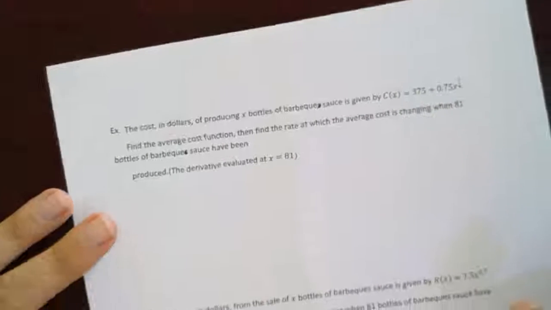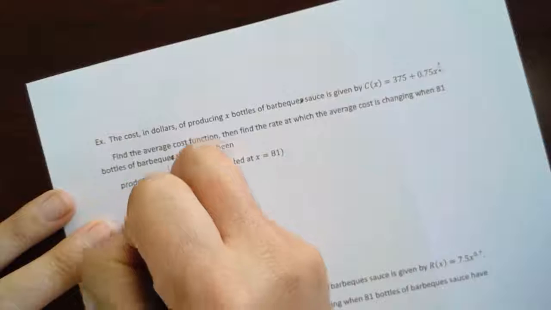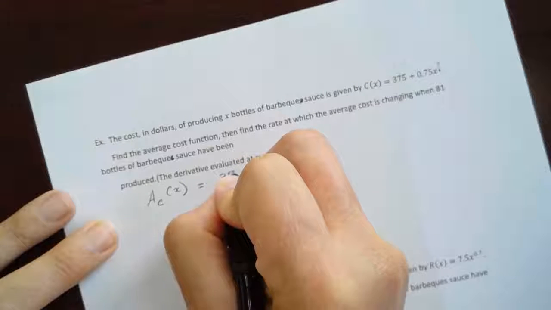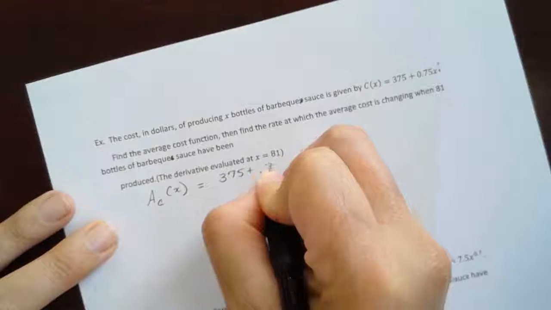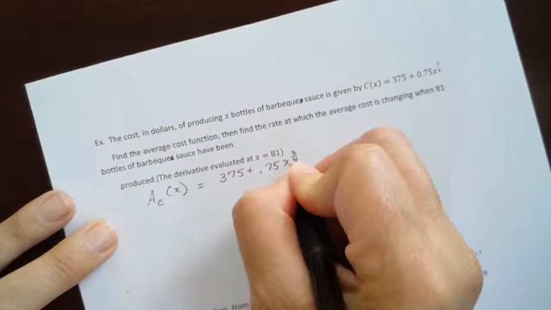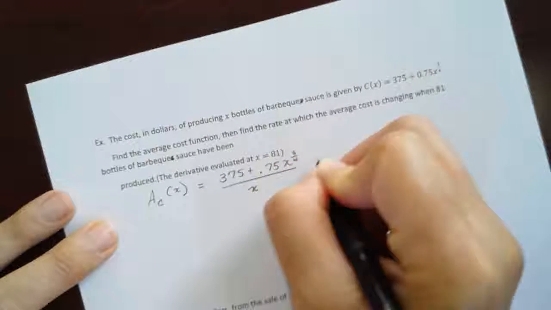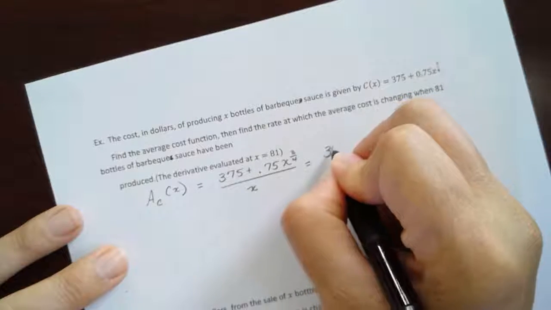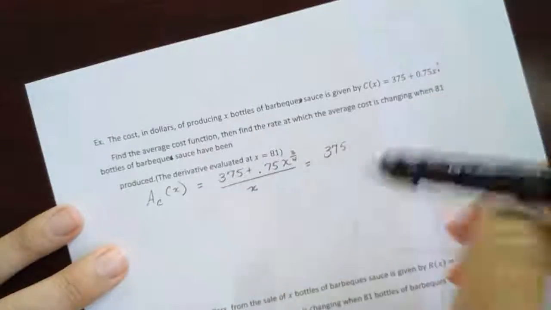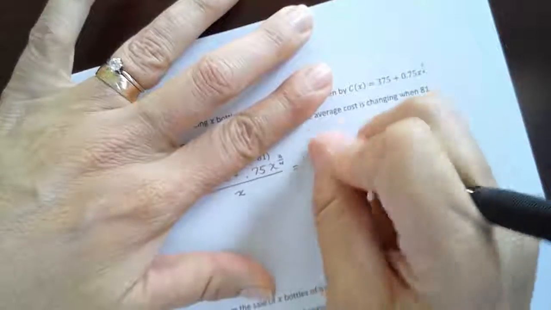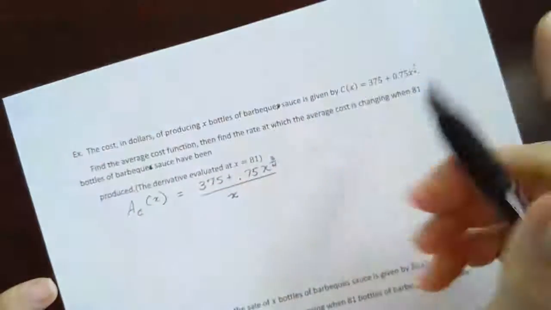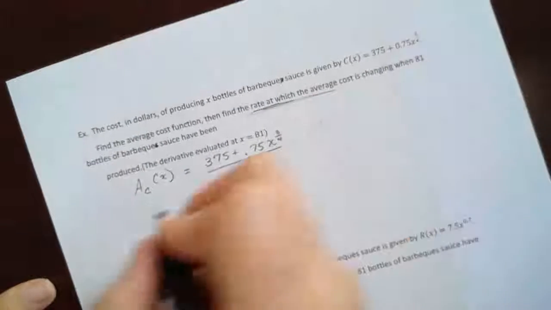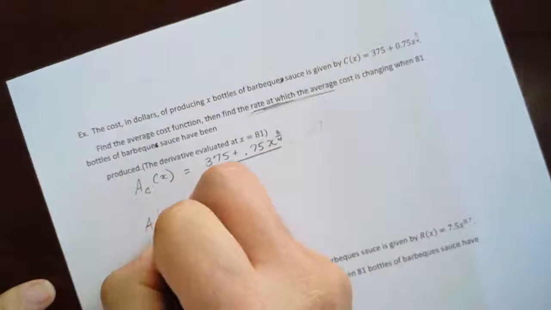Okay, so the average cost function, we're going to have to take our cost function, which is 375 plus 0.75 X to the 3/4, and divide it by X. Okay, and if we wanted to separate that into two separate terms, it'd be 375... You know what, let's leave it, because we need practice with our quotient rule, and it's asking us for the rate of change. That means we have to do the derivative.